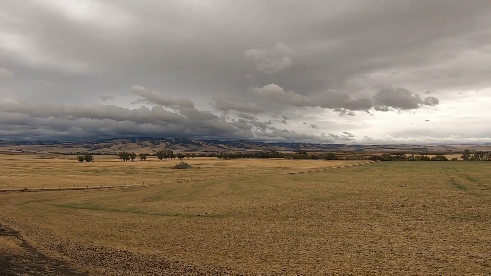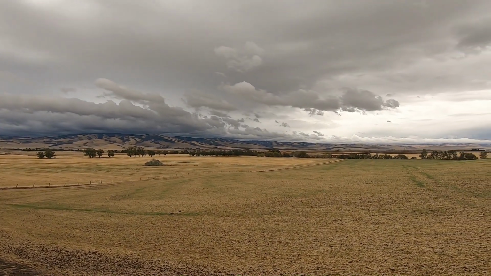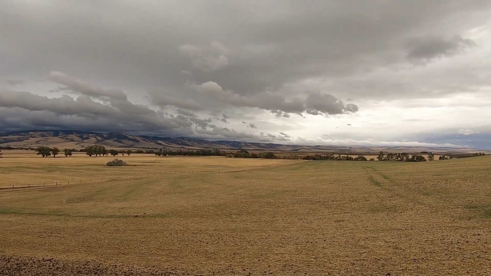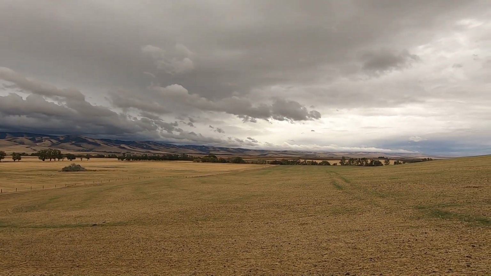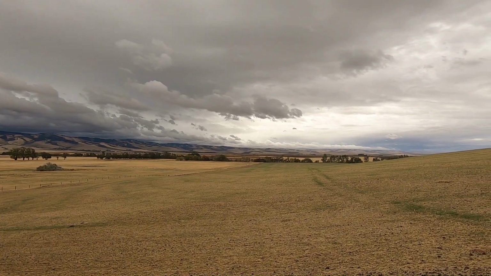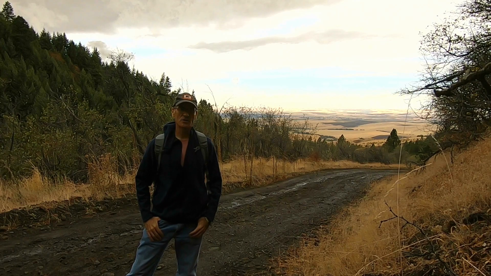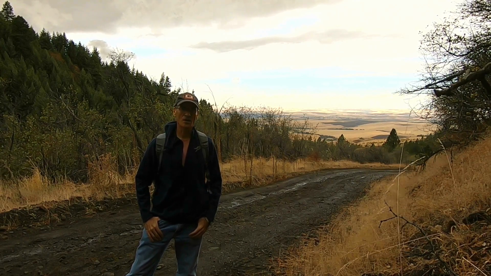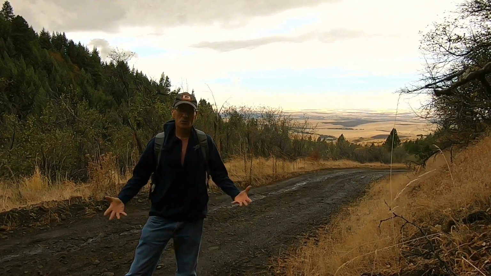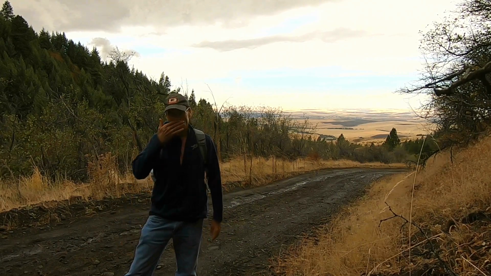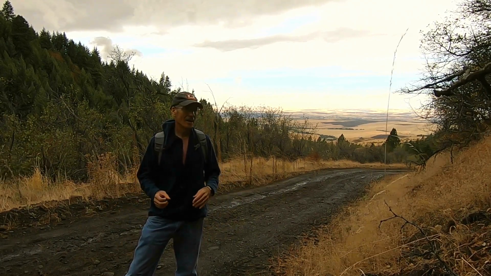We're lucky to have the Blue Mountains to the east of Walla Walla, and I'm headed up there today to talk a little bit about the story of Chapter 5. Okay, folks, I'm up here on McKay Grade, which is up in the hills east of Walla Walla, and the story of Chapter 5 is not topography.